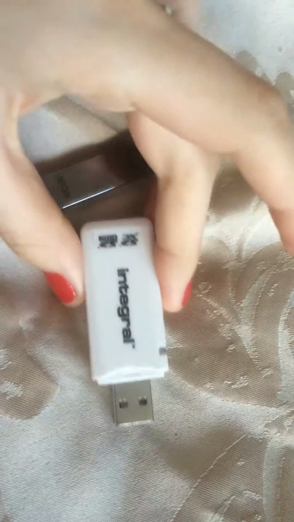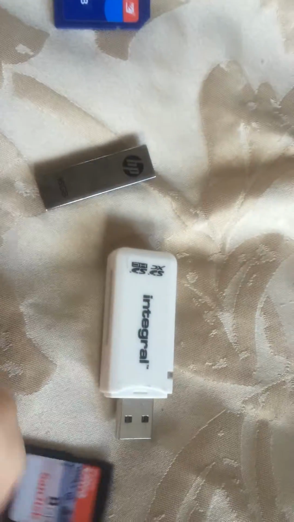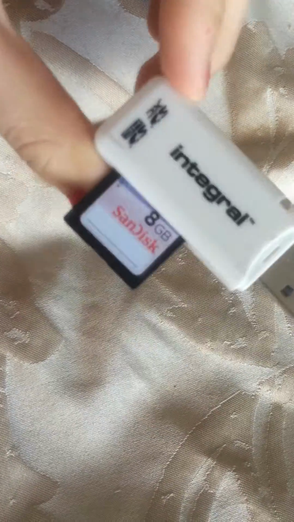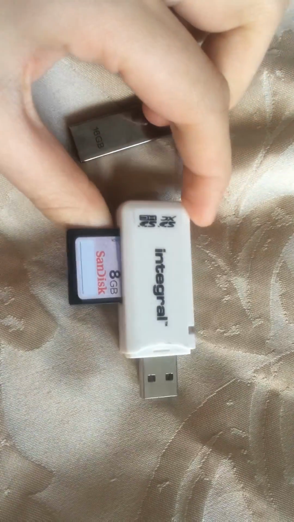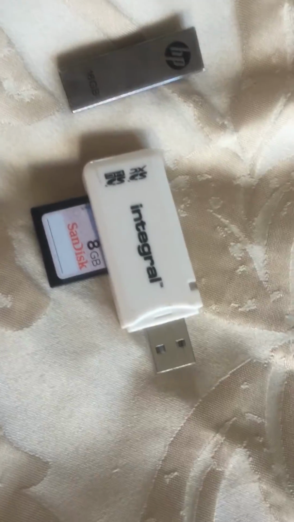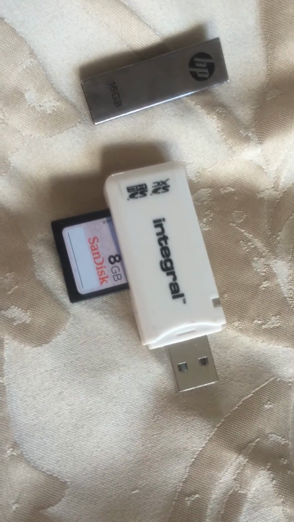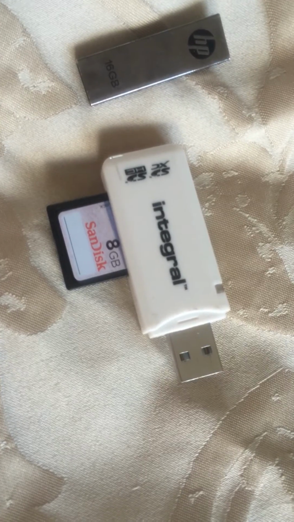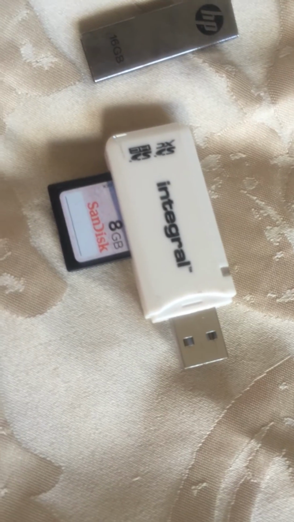Another really essential thing I used was my integral memory card reader. As you can see, once I'd filmed all my footage on the memory card, I just put it in like this, and then I put the end into any USB port of any computer, and it let me upload my footage straight away. It's a really handy thing to have, because although some computers have a built-in memory card reader nowadays, not all do, and as I was using an edit suite within the media room, this didn't have this option, so having my own memory card reader was really helpful.